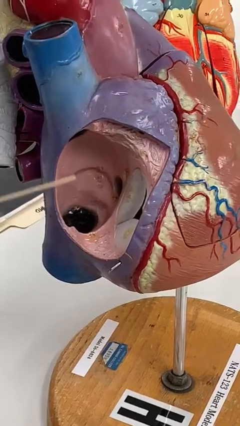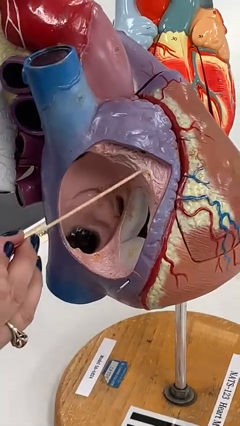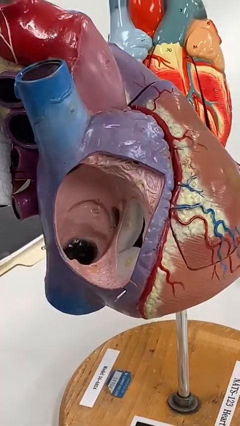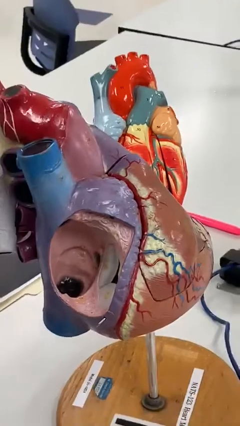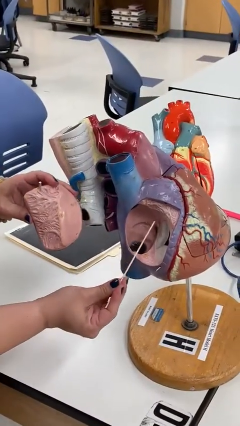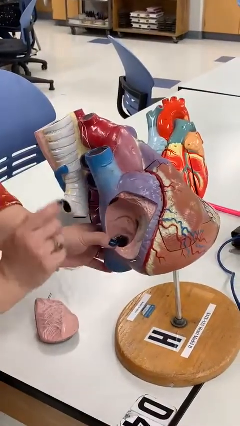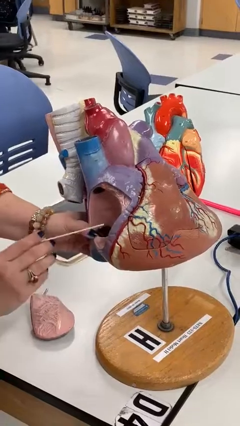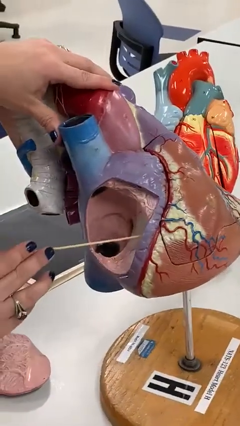And in terms of conduction, not very well pointed out, but you have the AV valve, the AV node and SA node. So the SA node is this faint area there, and then the AV node is that faint area there, and that's supposed to conduct into the rest of the conduction system, which this doesn't show. So don't emphasize the conduction system in this heart.